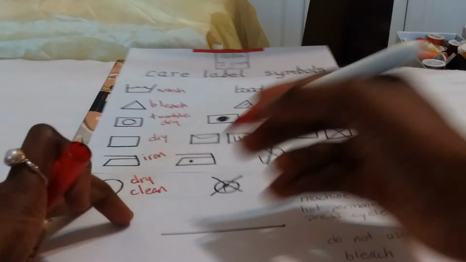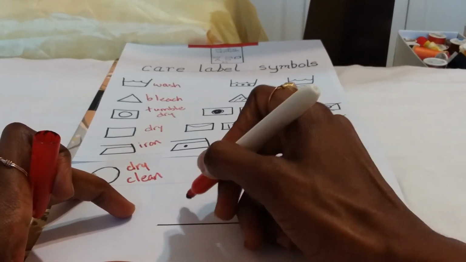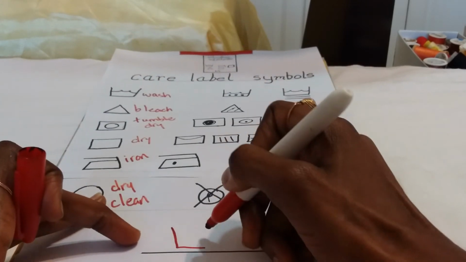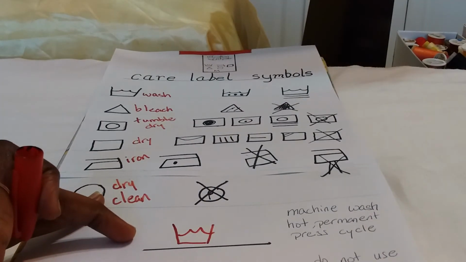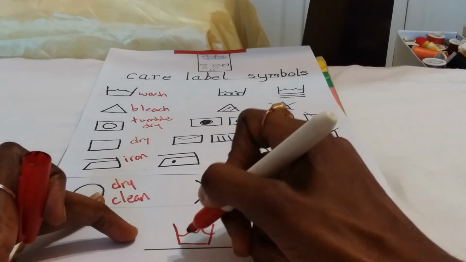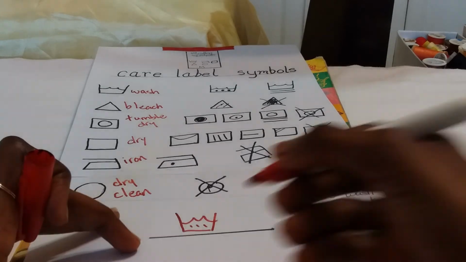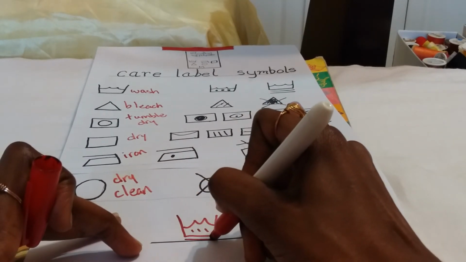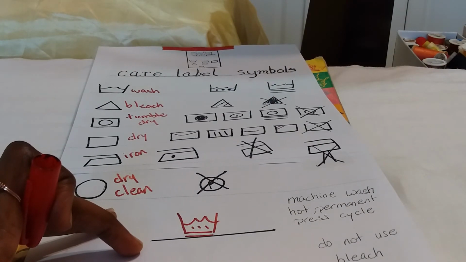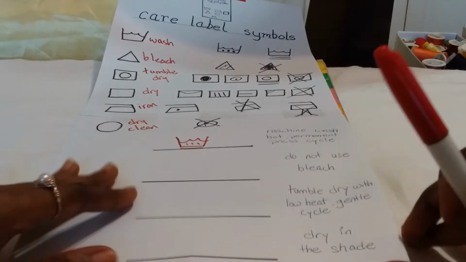Machine wash, we know we need a bucket. So draw a bucket. Draw your wave action. Hot, I need 3 dots. Permanent press, do we use 1 line or 2? If you said 1 line, you are correct. Okay? I know we have some people already laughing at my drawing skills. There's always a few. That's okay.